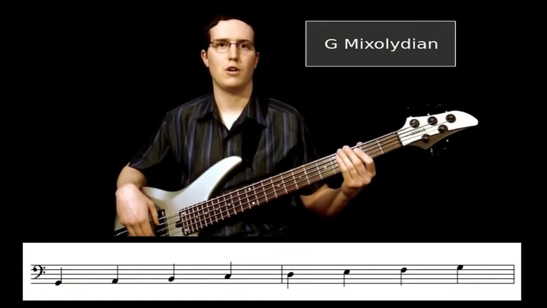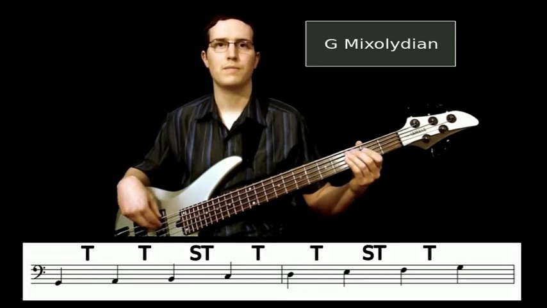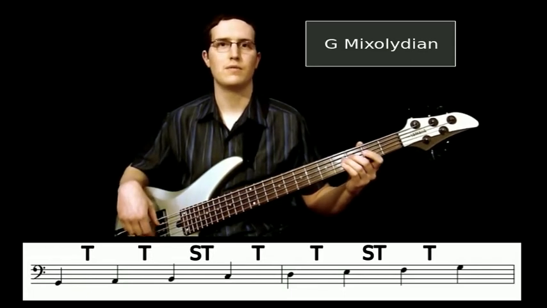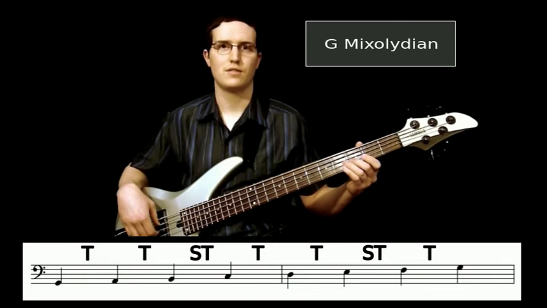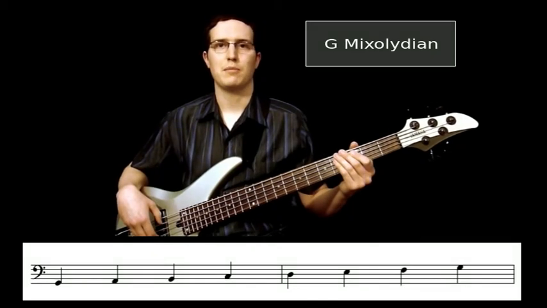The intervallic structure of Mixolydian is tone, tone, semitone, tone, tone, semitone, tone. The Mixolydian mode is essentially a major scale, but with a lowered seventh.